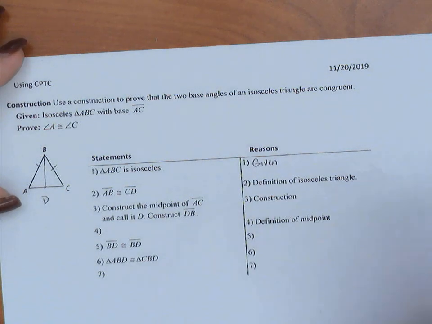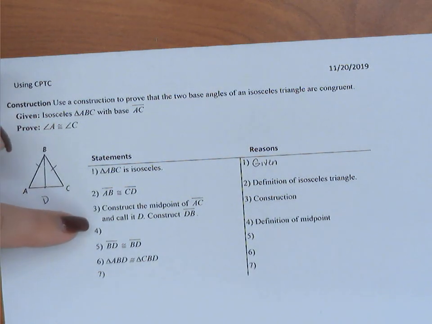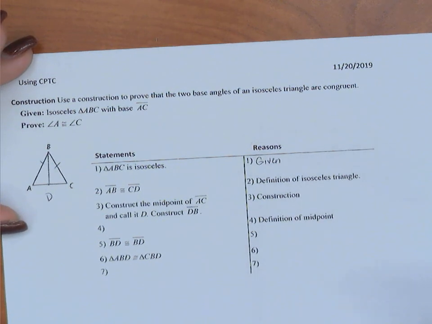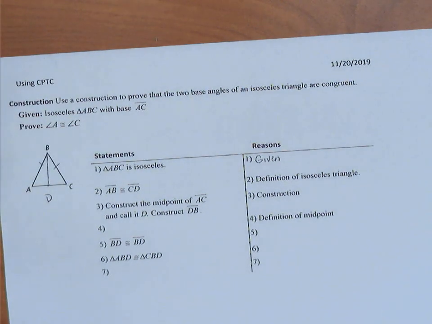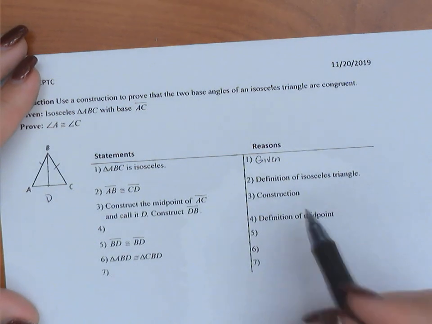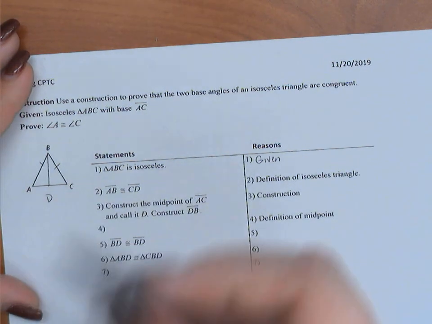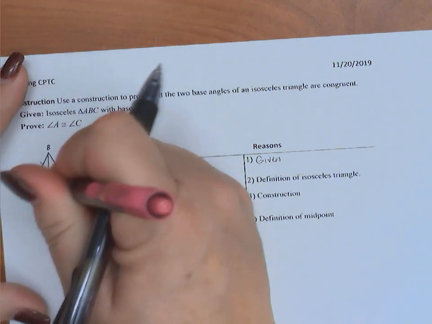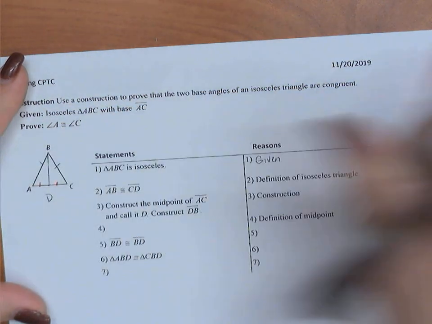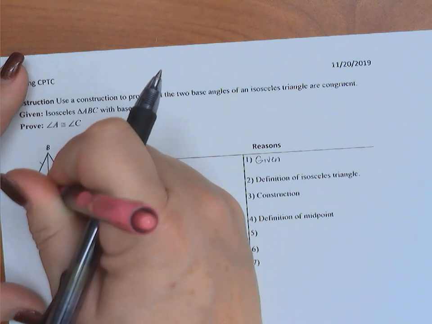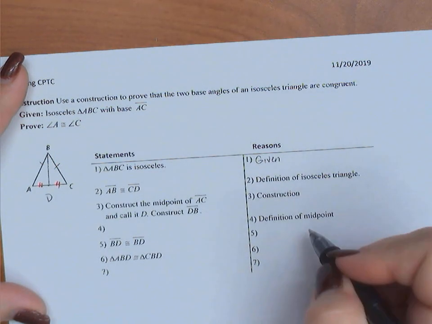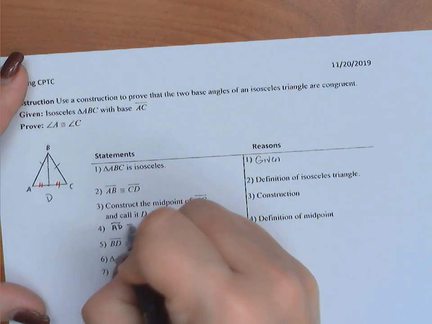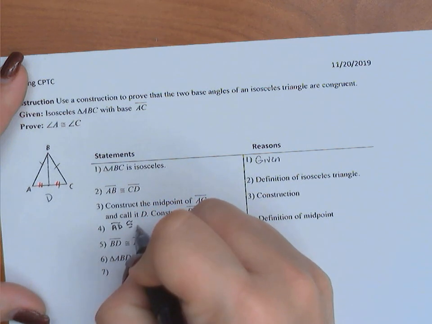So I've constructed the midpoint of AC and called it D. And the reason I did that was because it's a construction. So I just basically named or labeled something into my picture. Now I'm going to be able to say, well, what does a midpoint do? It tells me, when I create it, that these pieces are congruent. Why? Because I built it that way. So that's the definition of a midpoint. So I have segment AD is congruent to segment DC.